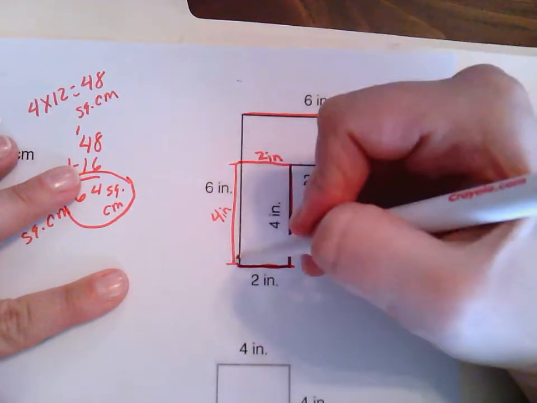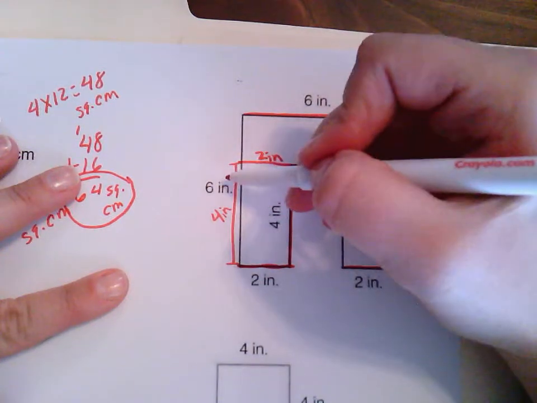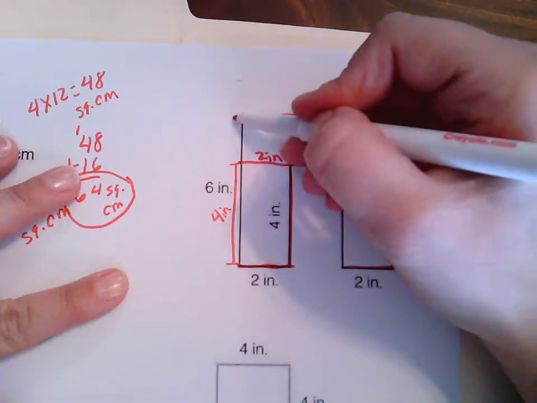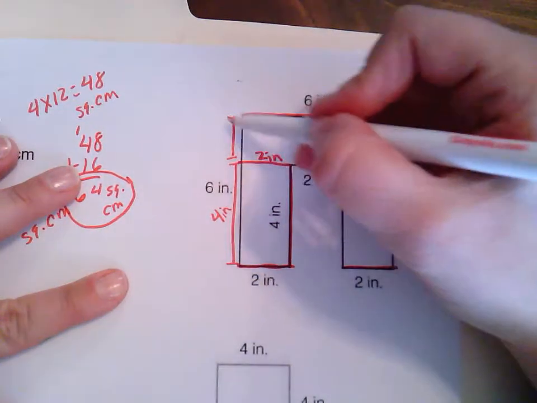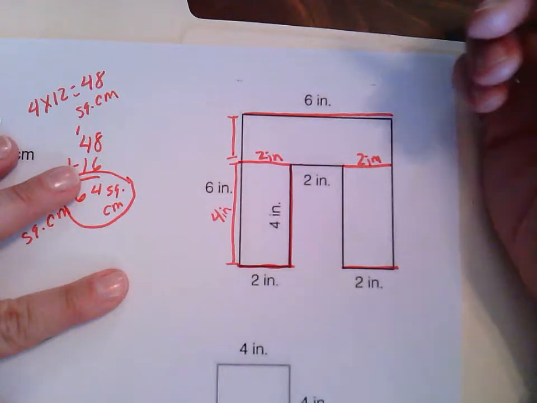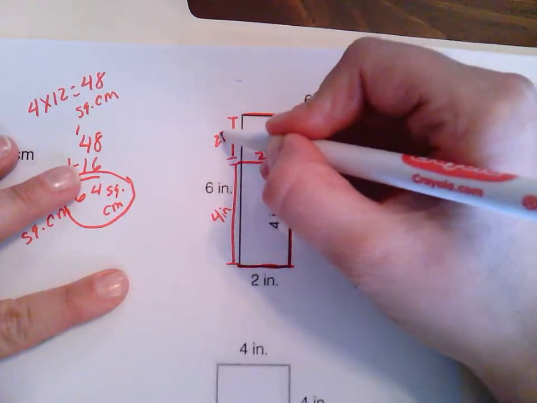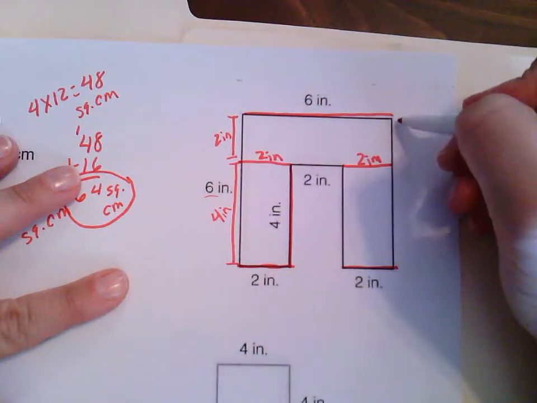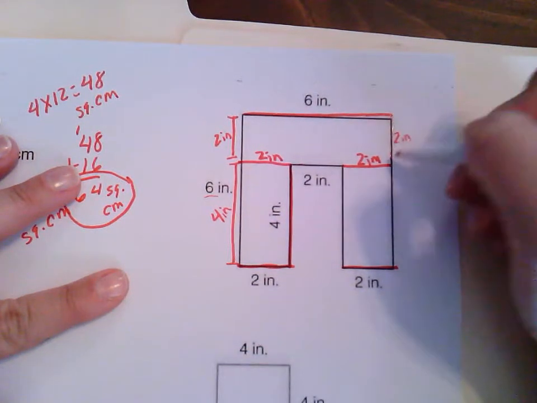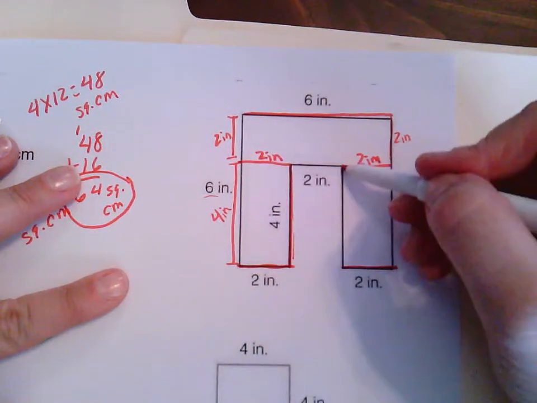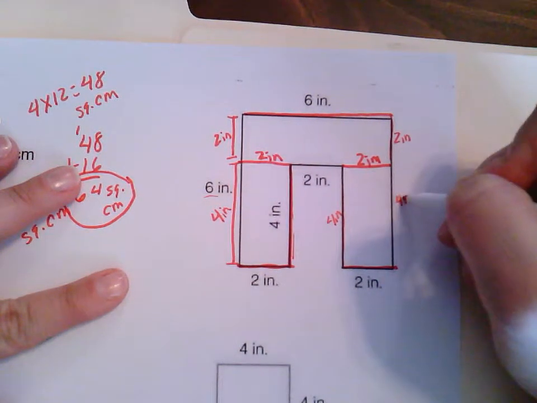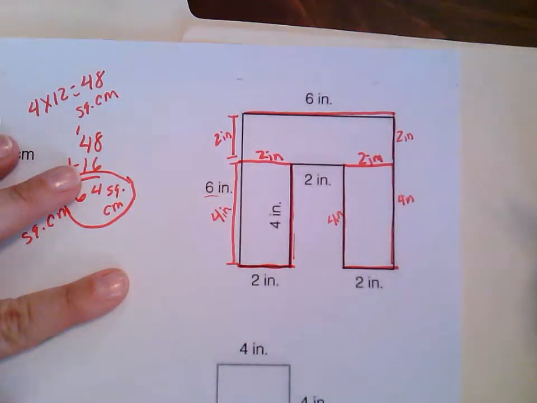If the entire thing is 6 inches and this piece is 4 inches, go ahead and fill in what that missing piece must be. 4 plus 2 inches would give me that total of 6. I can use that 2 to fill in this 2 on that side. Over here I've got this opposite side is 4 inches and 4 inches on this opposite side.